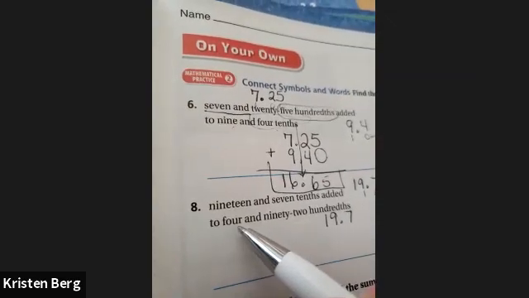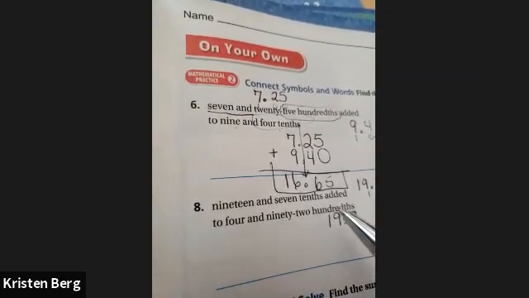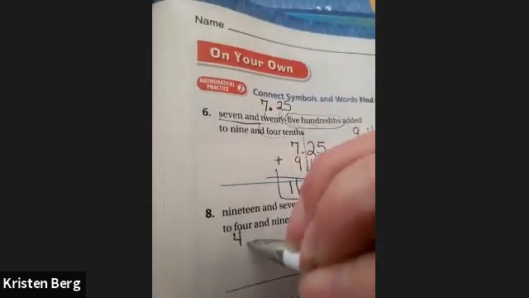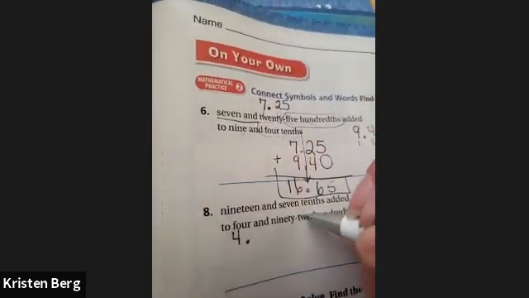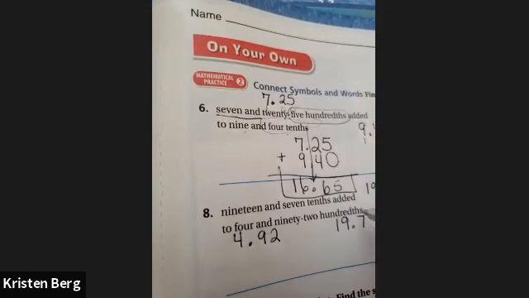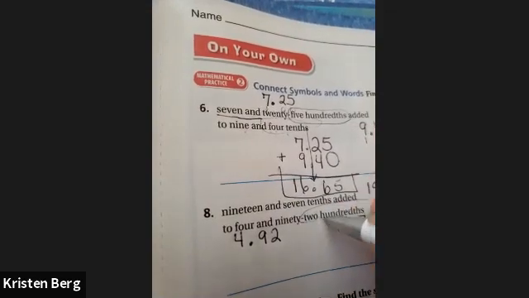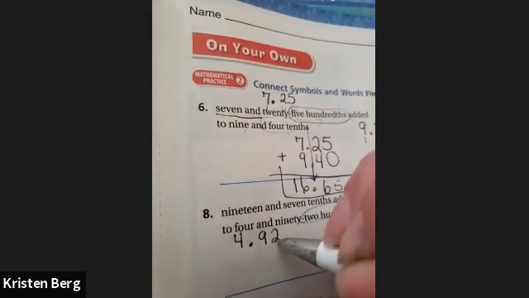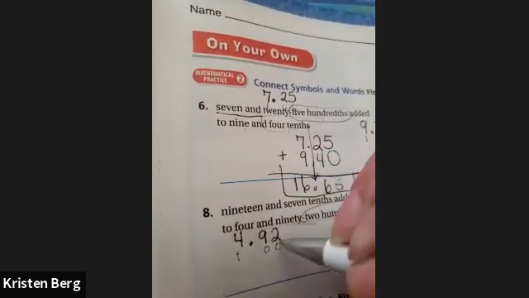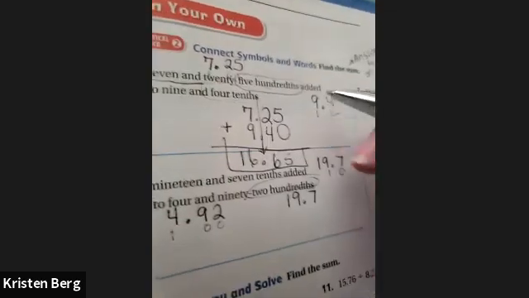This one is saying a 4 and 92 hundredths. So 4 and then how do I make 92? A 9 and then a 2. And then that last digit needs to be in the hundredths. So we'll check to see if that's true. Yes, it is. So therefore, this is my number that I'm supposed to add it to.